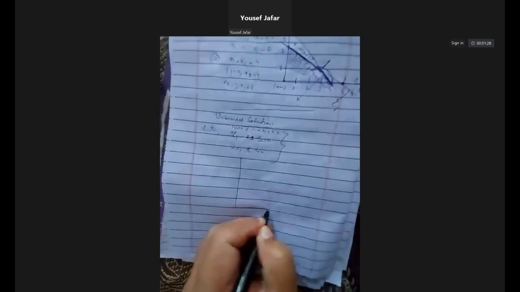So as it is two variables, we need to graph it. This is our x1, this is our x2. Now, taking the first constraint, we get x1 minus x2 is less than or equal to 10. So putting x1 equal to 0, we get x2 equal to minus 10.